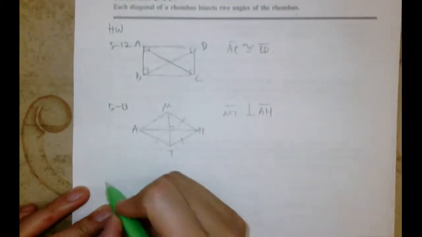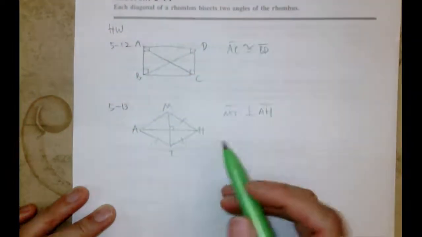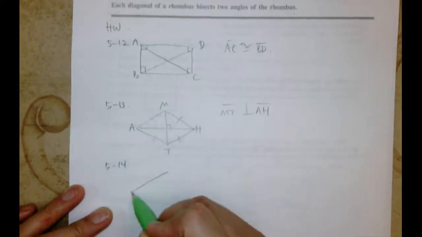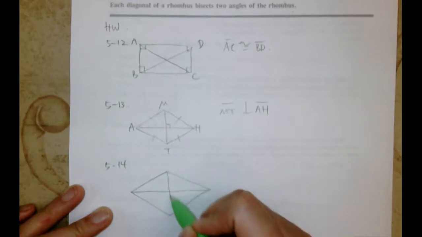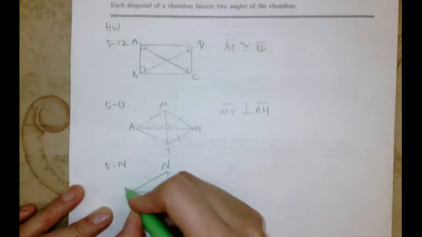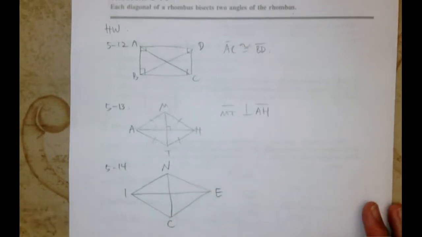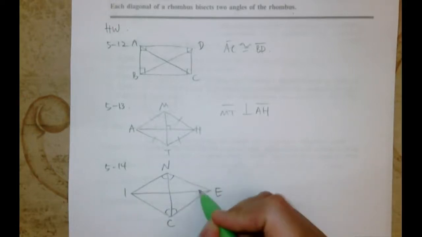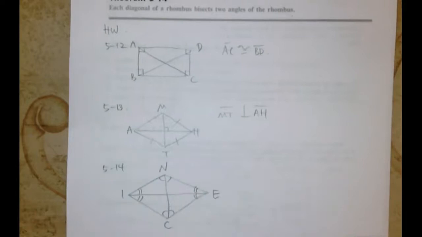And the last one was each diagonal of a rhombus bisects two angles of the rhombus. Okay, so 5.14. Here's another rhombus, and let's call this NICE. All right, and you have to prove that these are congruent and these are congruent.